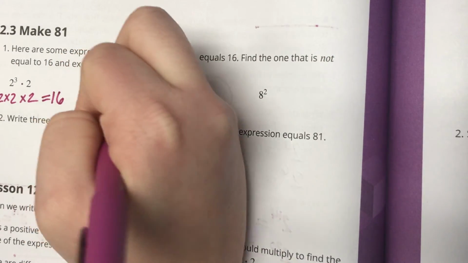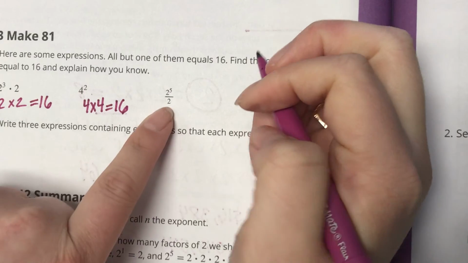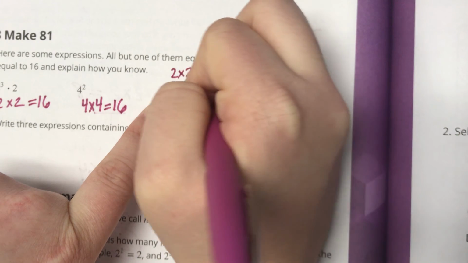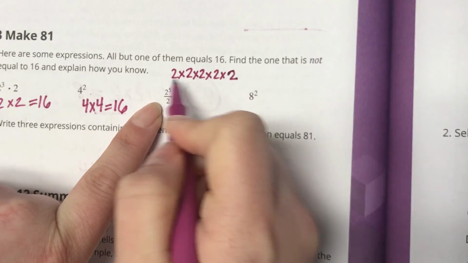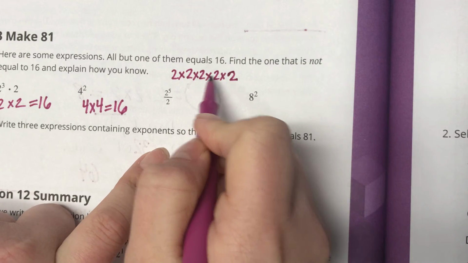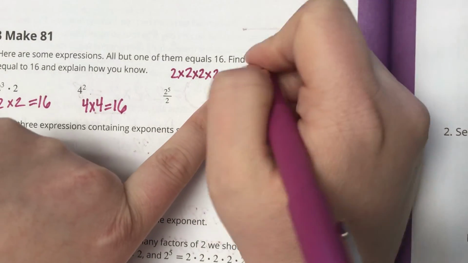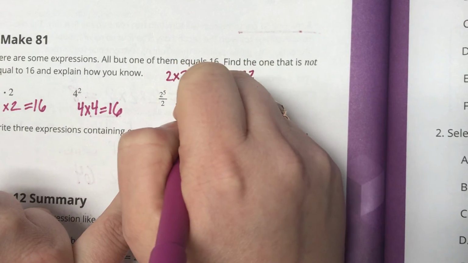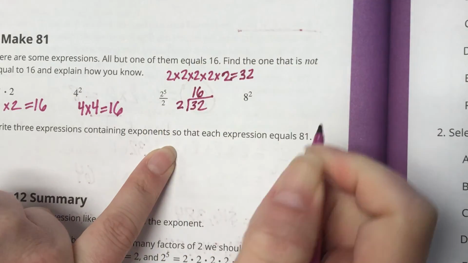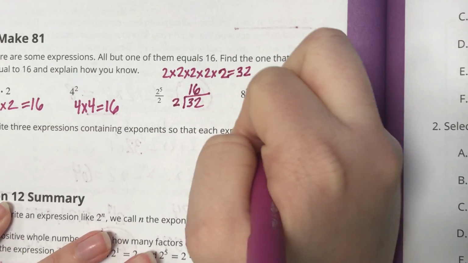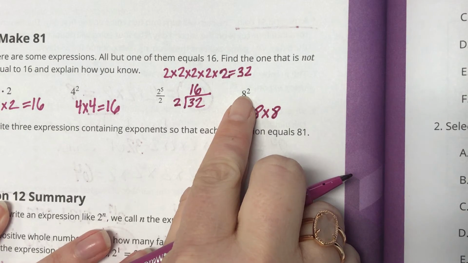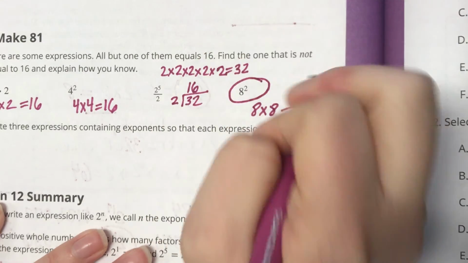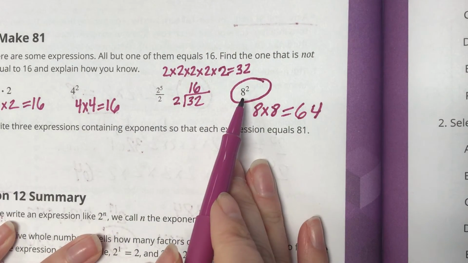We know that 4 times 4 is 16. 2 to the fifth divided by 2. So that means first we need to find out what 2 to the fifth is. So let's see. We've got 2 times 2 is 4. 4 times 2 is 8. 8 times 2 is 16. 16 times 2 is 32. So then we've got to divide 32 by 2. That is 16. So it's not this one. 8 times 8, because remember, this is not 8 times 2, it's 8 times itself twice. This is 64. So this one is the one that is not equal to 16.